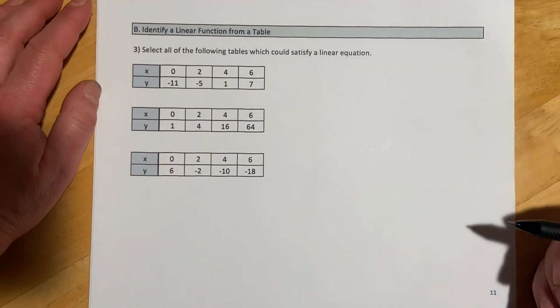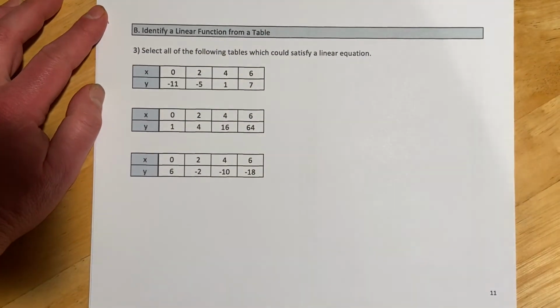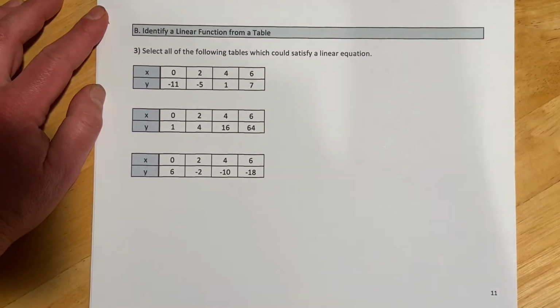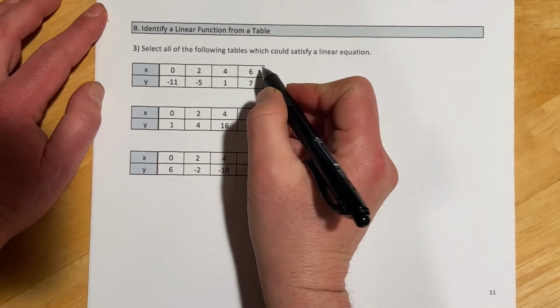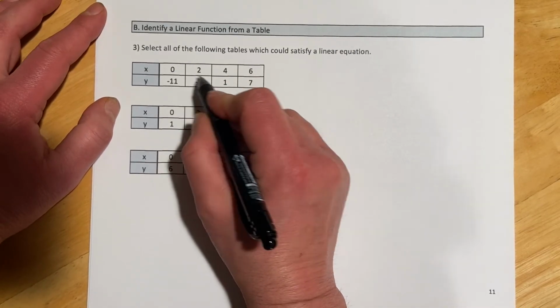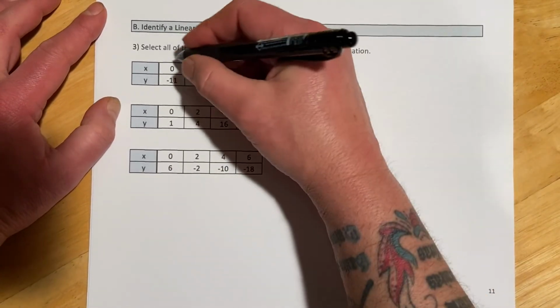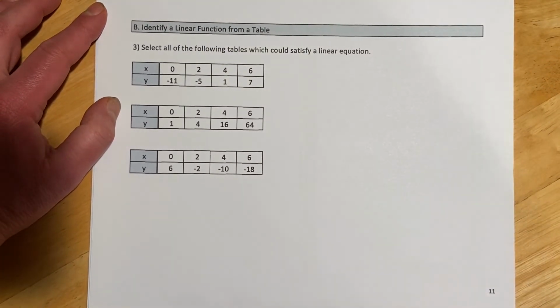Okay, and the last question for this video is identify a linear function from a table. So the slope of a linear function is constant, right? So what that means is if I have equal spacing between my x's, I should have not necessarily the same space, but equal spacing between my y's. So for equal change in x, I get a proportional change in y every time.